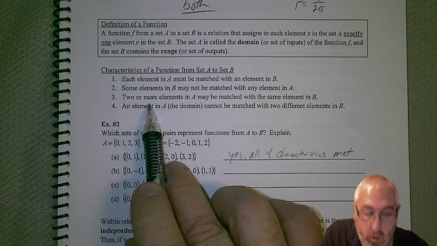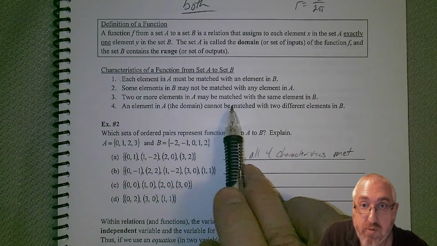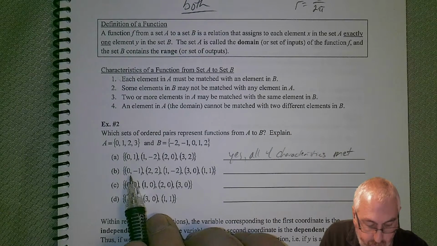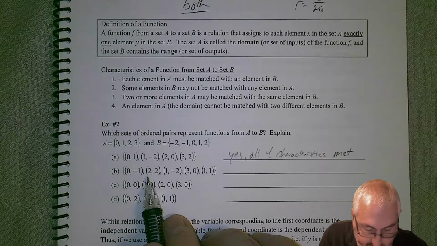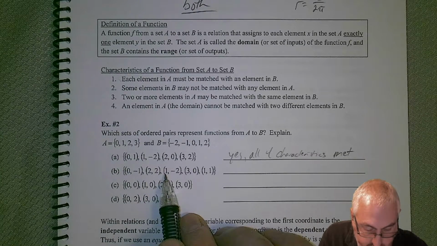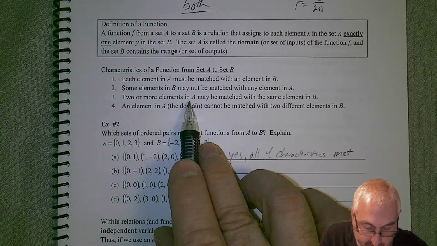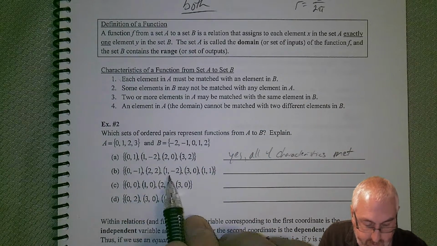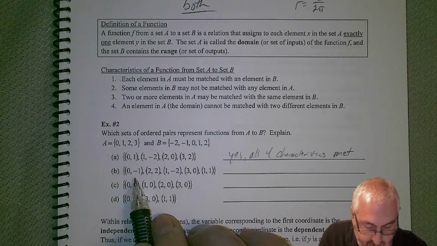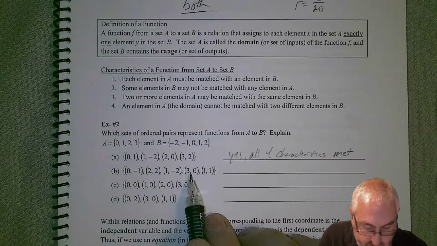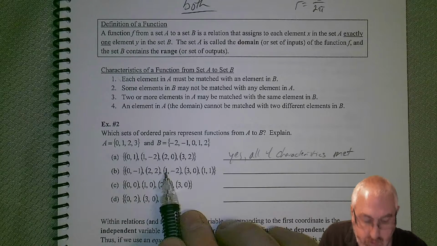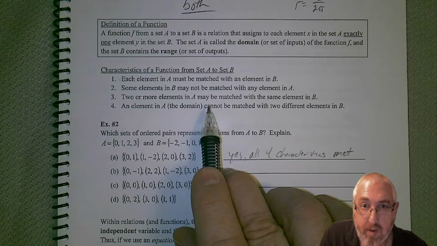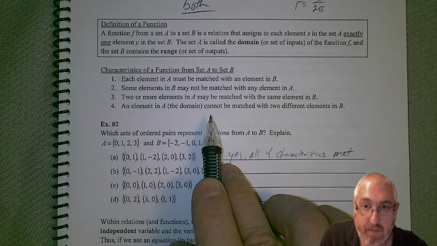Number 3: 2 or more elements in A may be matched with the same element in B. Do we have that? I'm not seeing that. This element's used twice, but not the way that it's referenced in 3. So I think we're okay with that one. But what about 4?